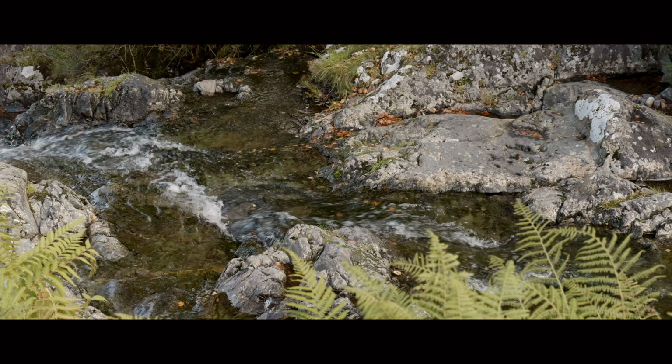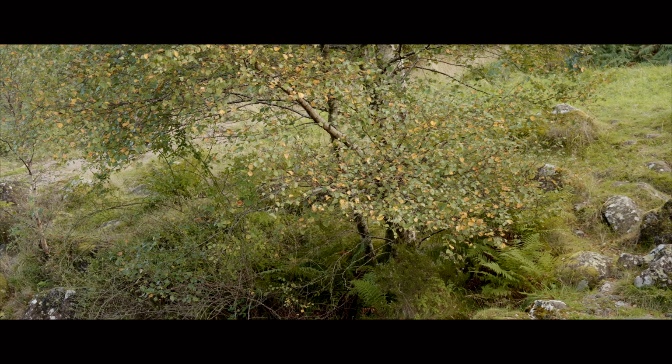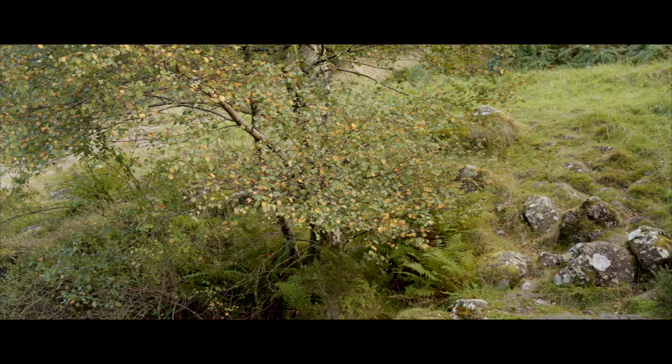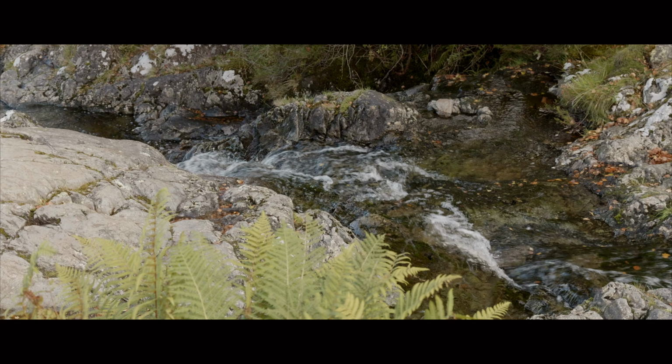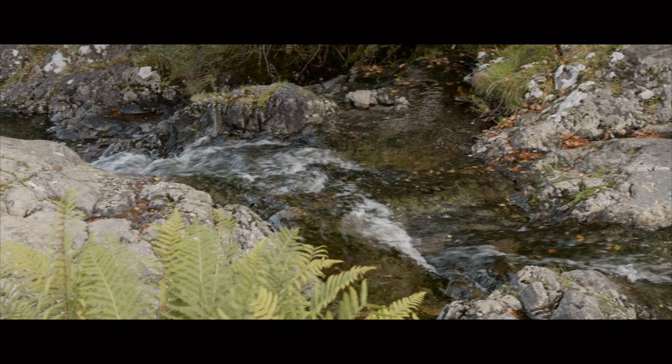Along the shore of the river leading down to the Ashness Bridge, there was this beautiful silver birch tree which was just showing signs of that lovely autumn foliage. There were these little jewels of orange leaves dappled across the tree, and they were falling into the river. I wanted that to be the main subject. I felt like it was slightly more unique than just focusing on the bridge.